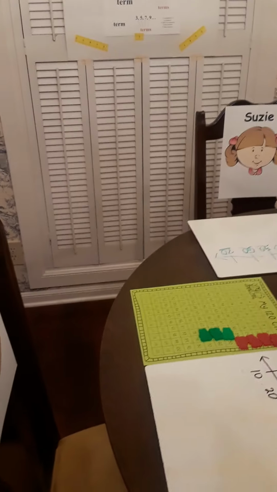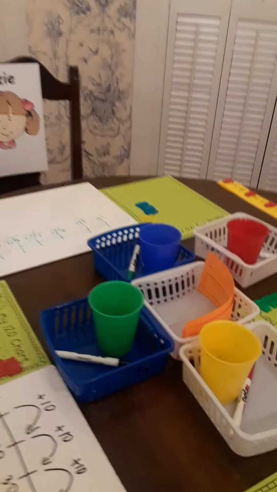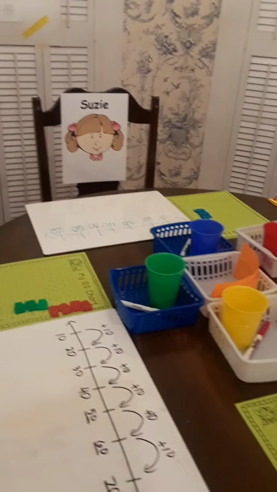So the next thing that we need to do is figure out by how much. Remember, it says we're going to find that difference, right? So talk with your shoulder partner, and let's see if we can figure out by how much we're counting up. Now, you have your 120s charts, your dry erase boards if you want to use those. We've got a number line too on the table. I want you to figure out by how much.